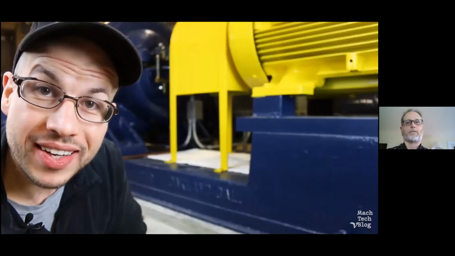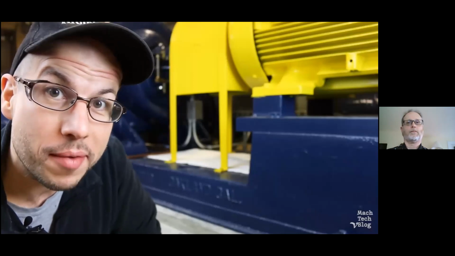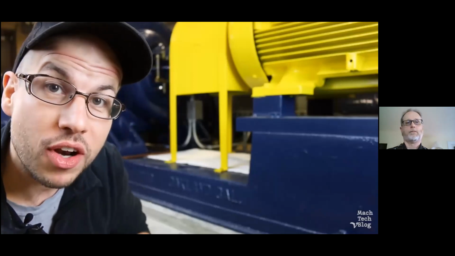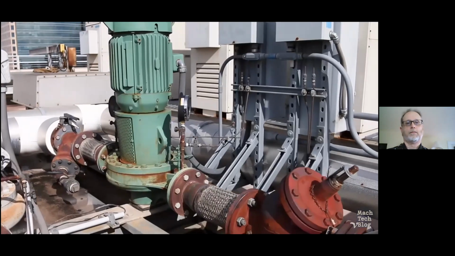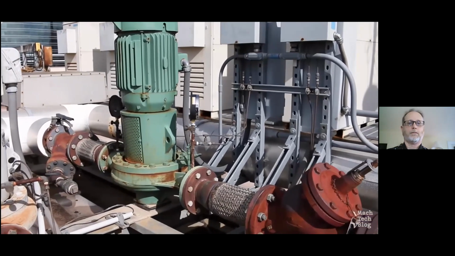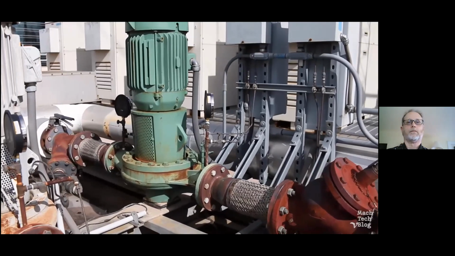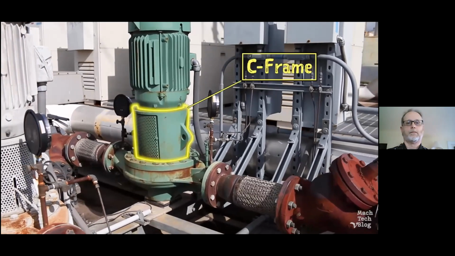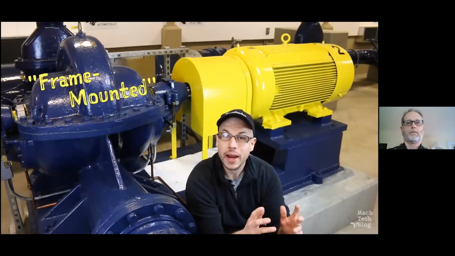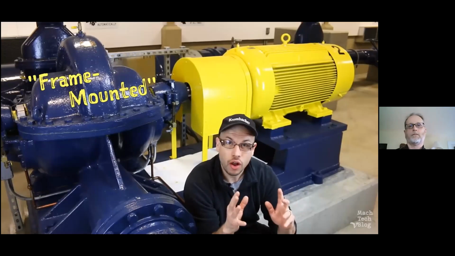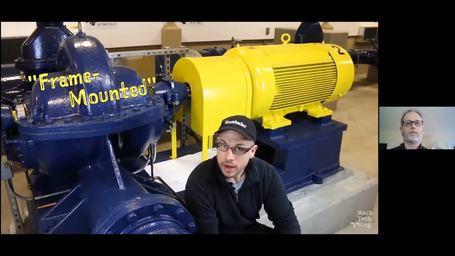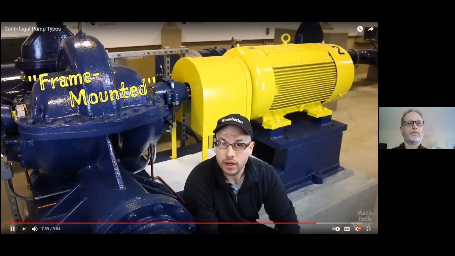To help facilitate and maintain machine alignment, the pump and driver are mounted on a common base plate, or in the case of units oriented vertically, the driver is mounted above the pump on a structural support called a C-frame. This type of pump and driver unit is said to be frame mounted. For large, heavy equipment and for all split case pumps, frame mounting is really the only way to go.